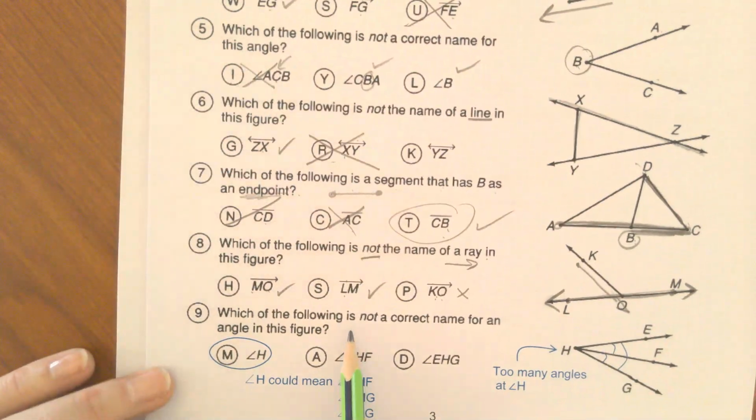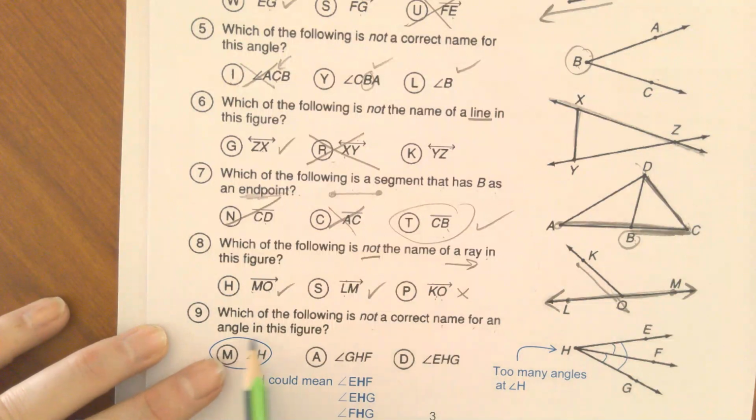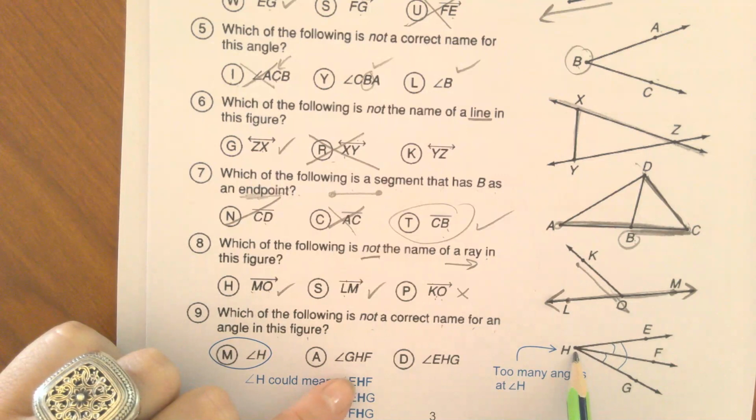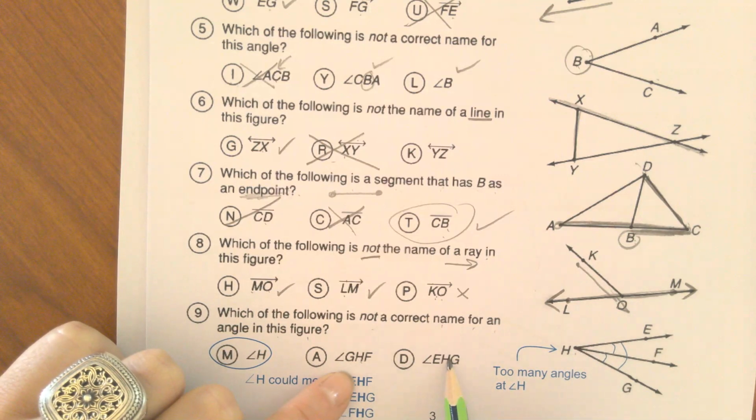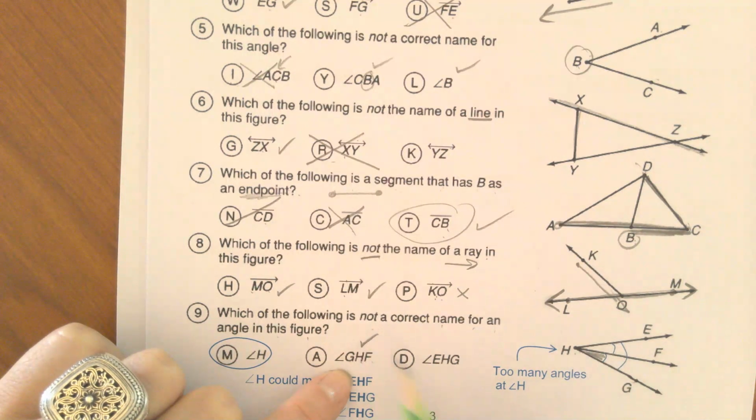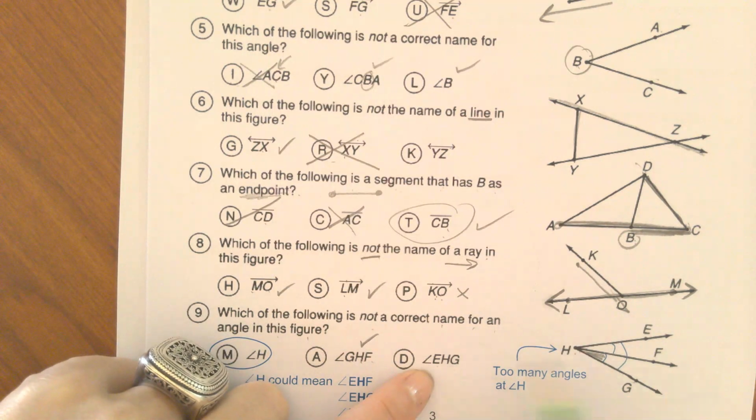Which of the following is not a correct name for the angle in the figure? Well, H is in the middle. GHF, we're talking about this one, that's good. EHG, that's the big angle.